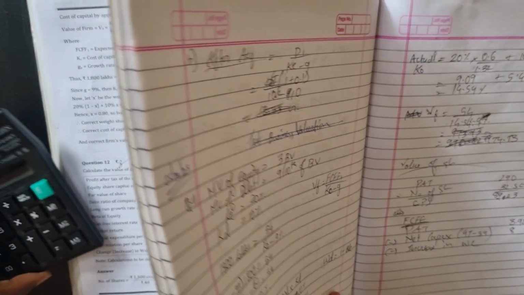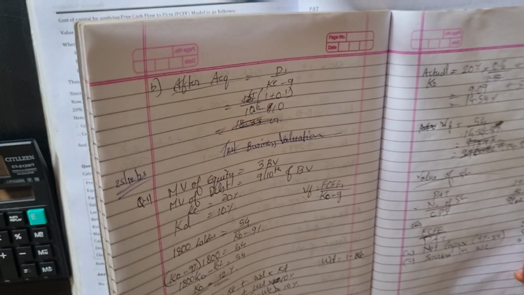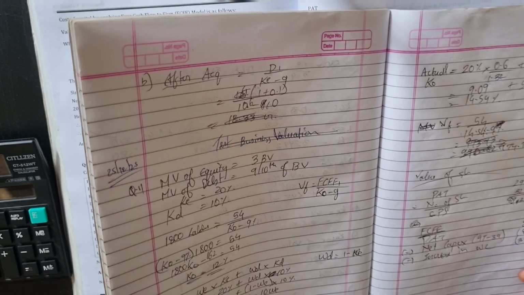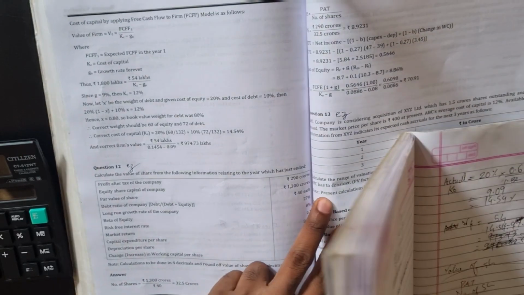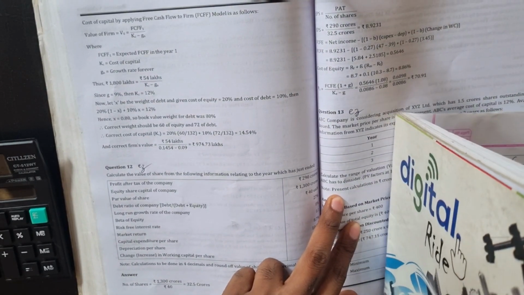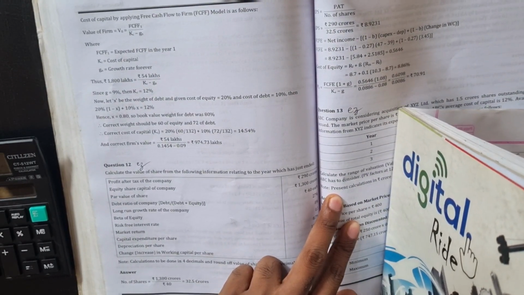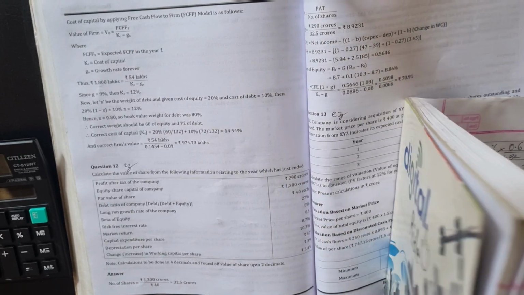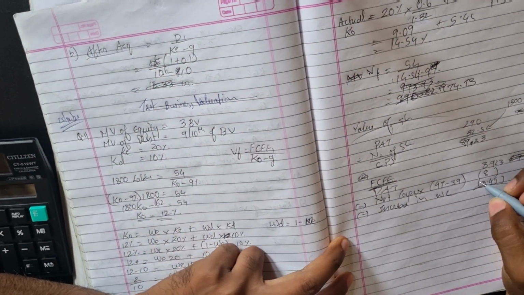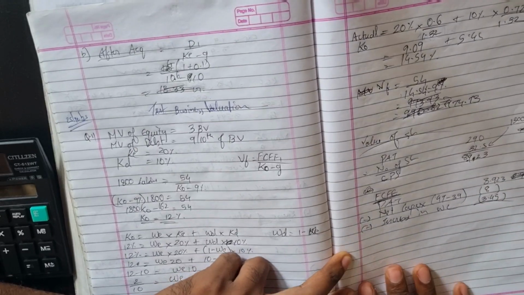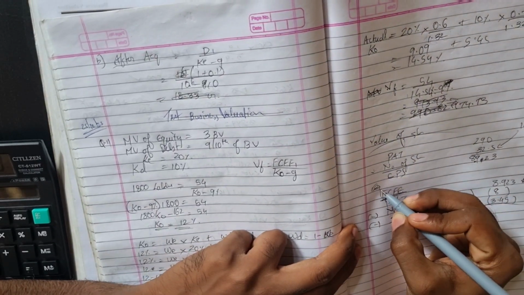Increase in working capital, we have to less it. How much is it? 3.45 per share. My goodness, we are going in loss only. Okay, we are getting it in minus. But is this amount right? This amount is for the total. We are just finding FCFE.